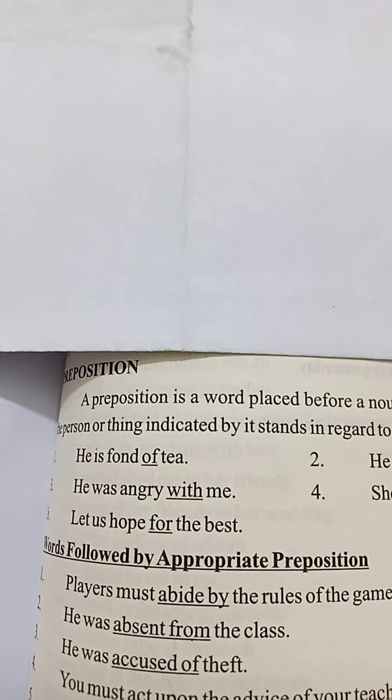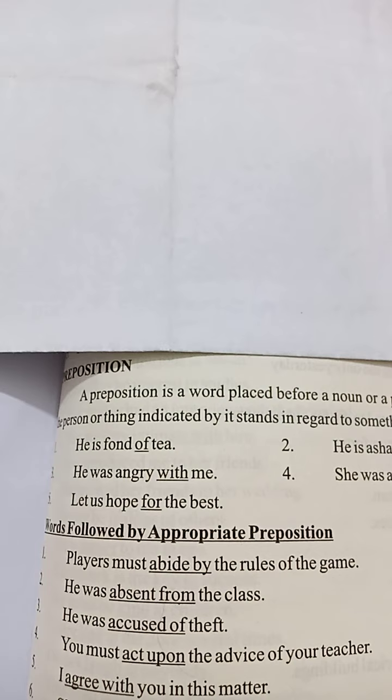You can also say that it rains a lot in August. So in August, a specific time period is indicated here.